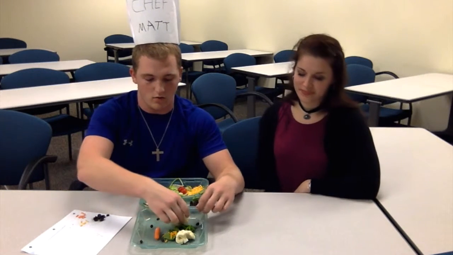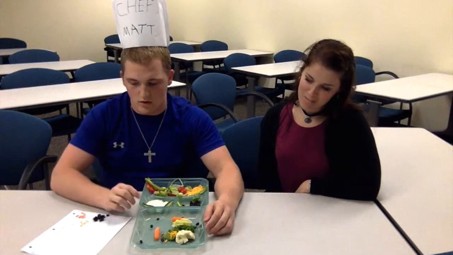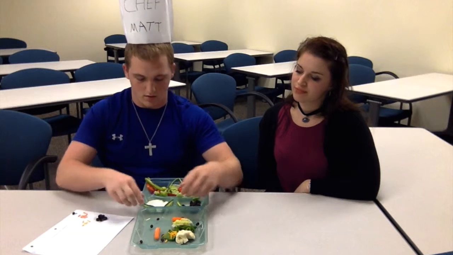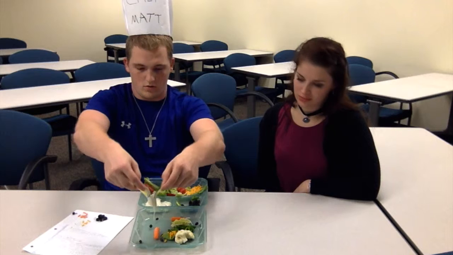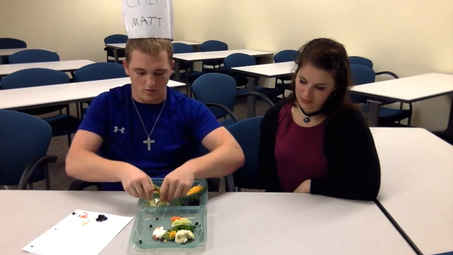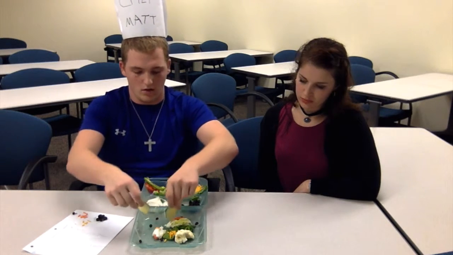The next ingredient is our Golgi apparatus, represented here by the lettuce. The Golgi apparatus modifies and sorts proteins and lipids. Next ingredient, we've got to have some healthy ranch. The ranch represents the cytosol. This is the liquid part of the cell that surrounds all of the organelles.